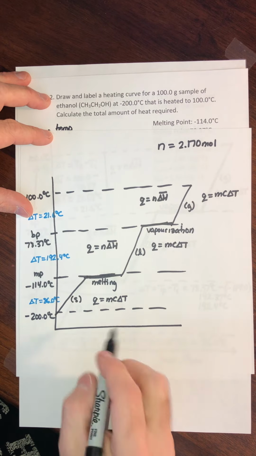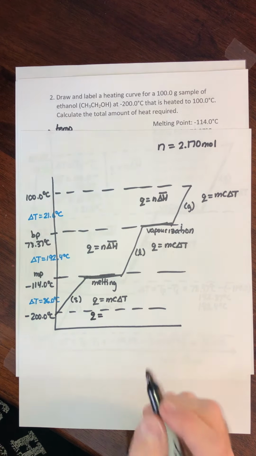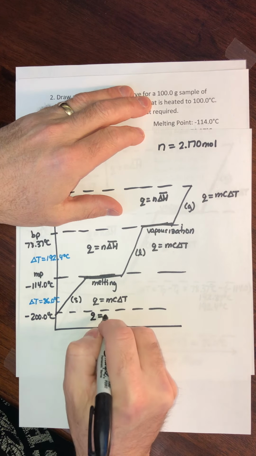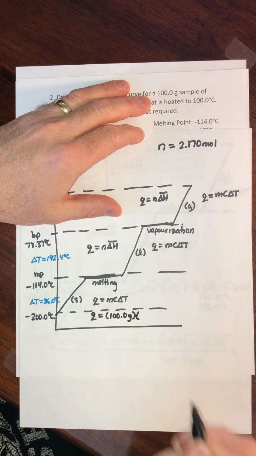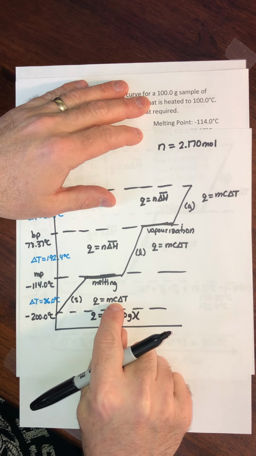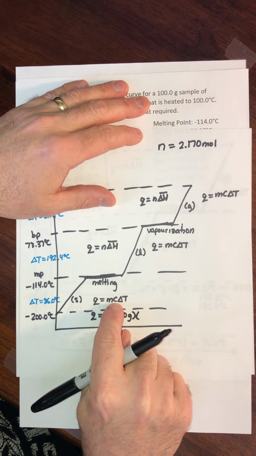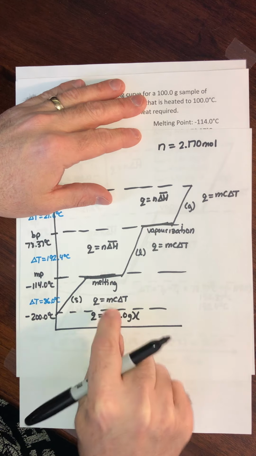So if we talk about our melting, Q equals the mass. The problem tells us that we have 100 grams of the sample, so 100.0 grams. Now, I need the specific heat capacity. The specific heat capacity goes with the solid. Again, this is why I like doing it right here, because it's a reminder.